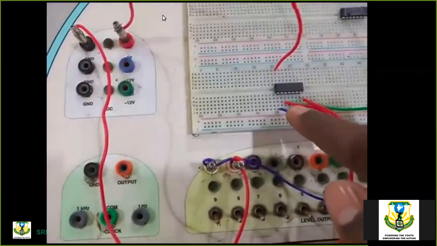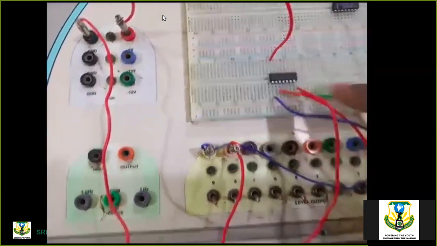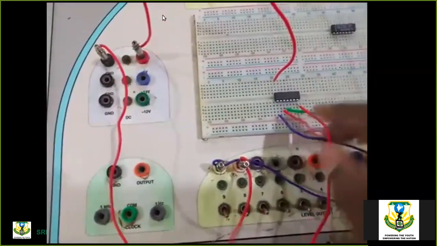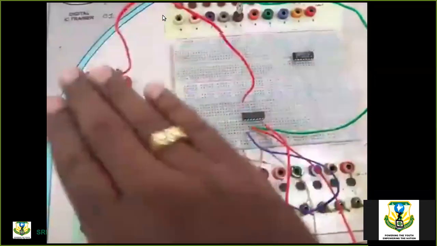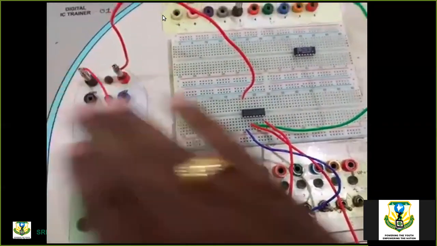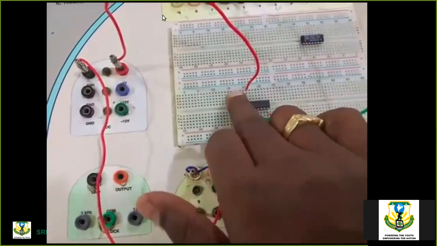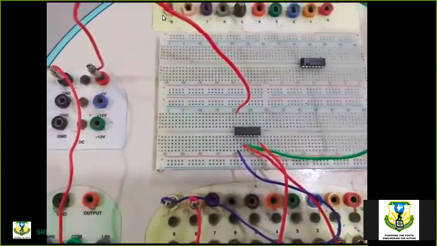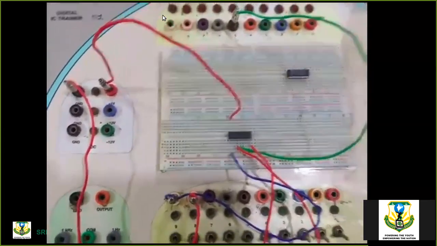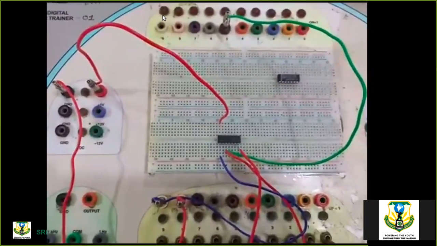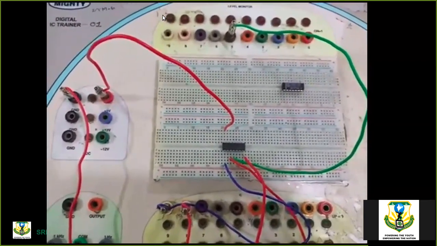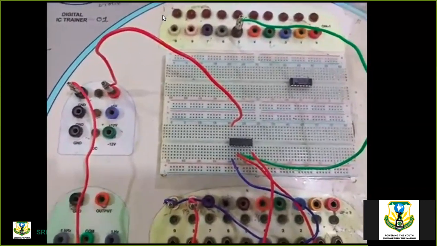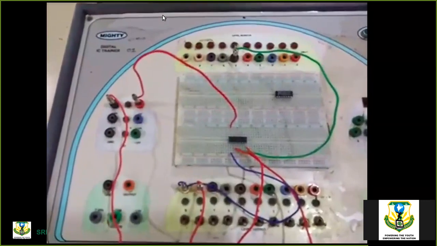So I connected the first pin and second pin as input, and the output pin is connected to the output section. I gave the power supply, VCC and ground, to pin number 14 and pin number 7 respectively. Now we are going to check the truth table for the possible 4 conditions, that is 0 0, 0 1, 1 0 and 1 1. So now I switched on the trainer kit.